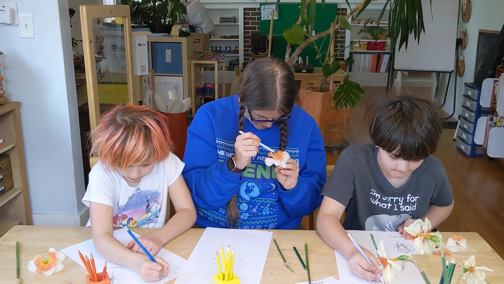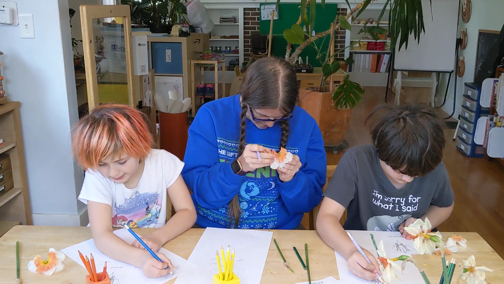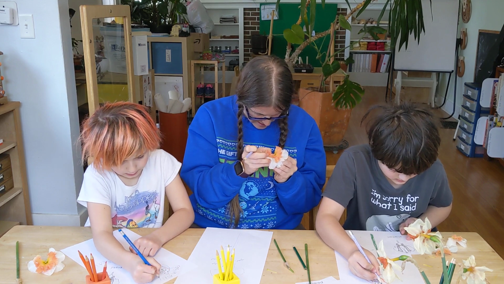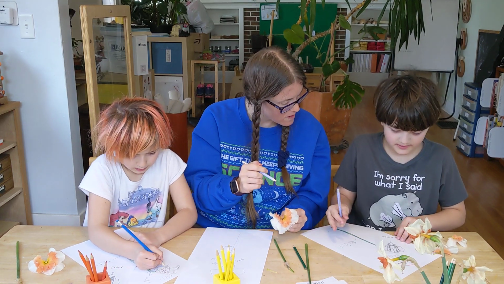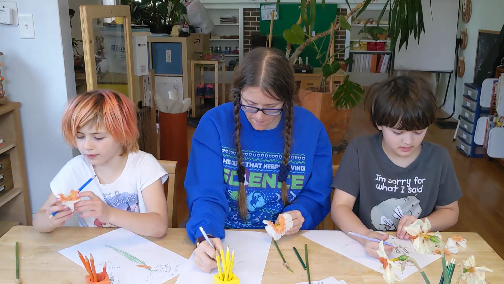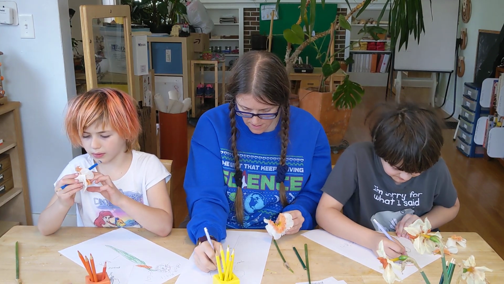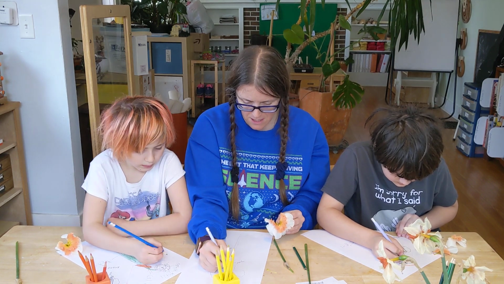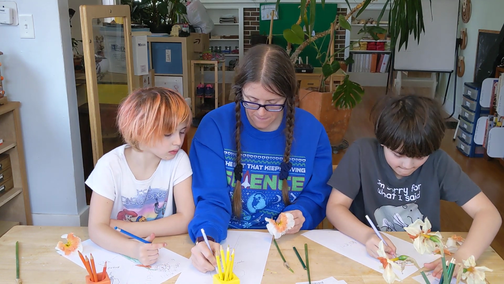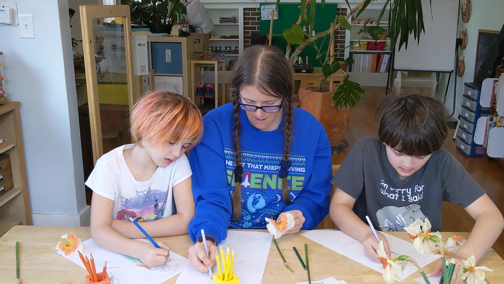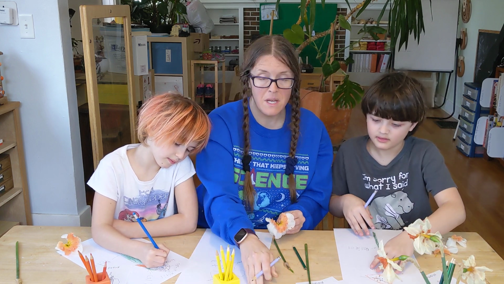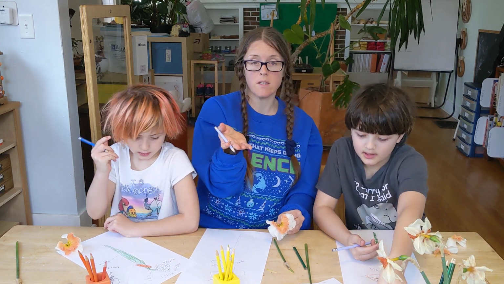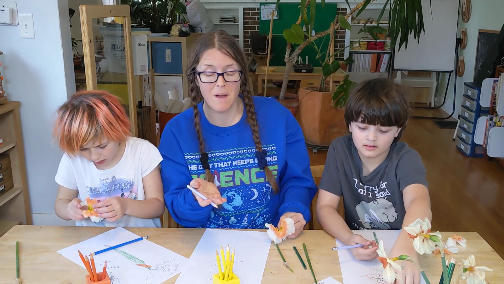I have 1, 2, 3, 4, 5, 6. 6 stamen. How many do you have? I have 6. Do you have 6 too? I have 1, 2, 3, 4, 5, 6. And are they on either side, it looks like? So it seems like there's an even amount of stamen. We'd be interested to know whether or not your flowers also have 6 stamen in them, even amounts or odd amounts.